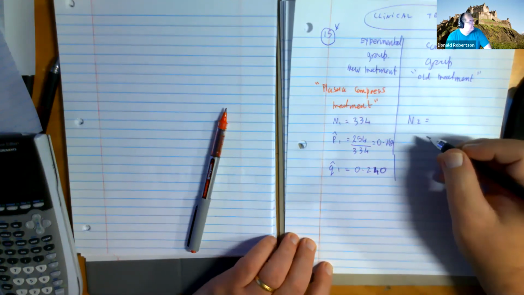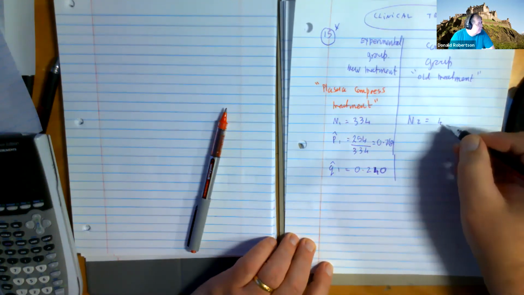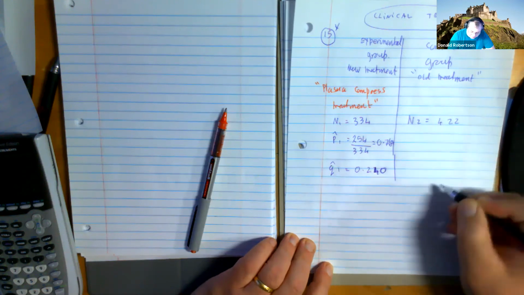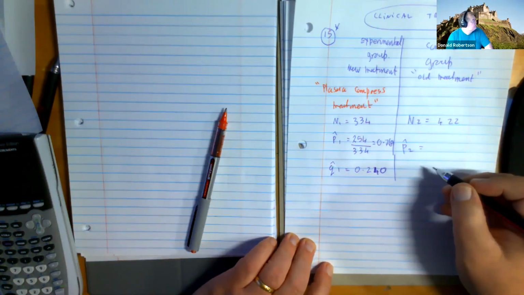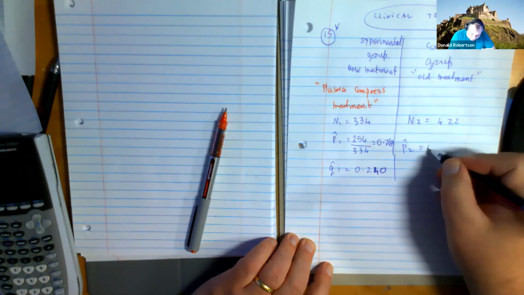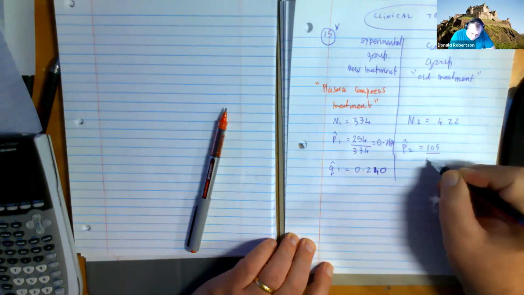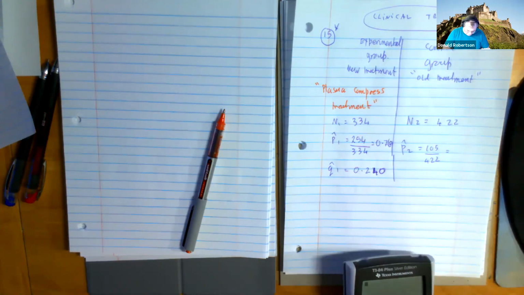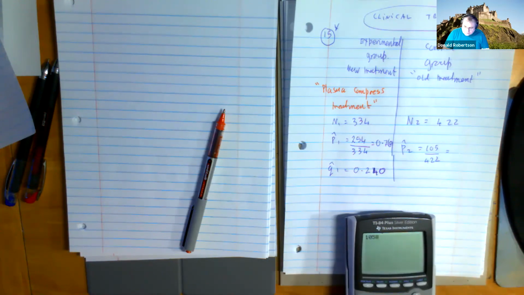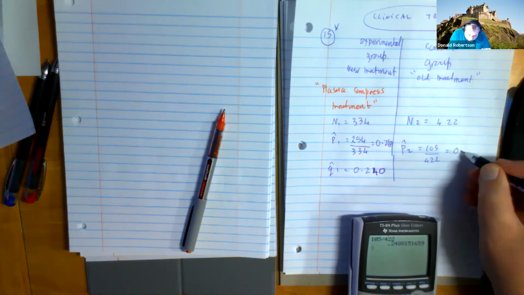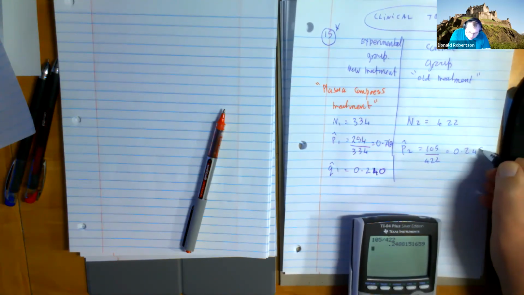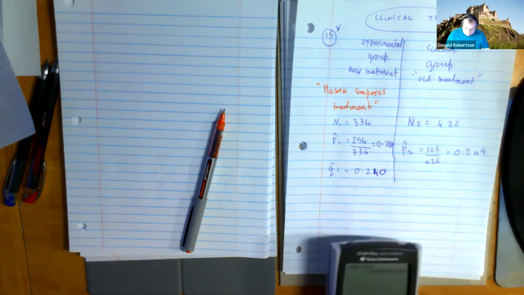Well, according to the story here, there were 422 patients in that group. And of those, 105 had no scars at the end of the treatment, which definitely doesn't look anywhere near as good as the new one. So 105 divided by 422, again trying to be careful, is 0.249 to 3 decimal places.